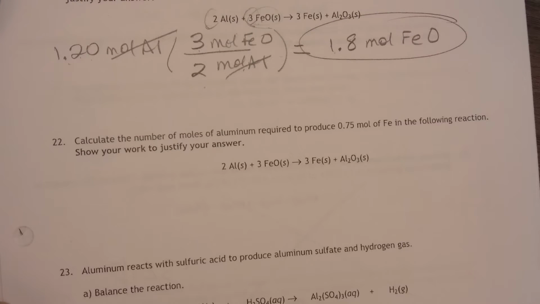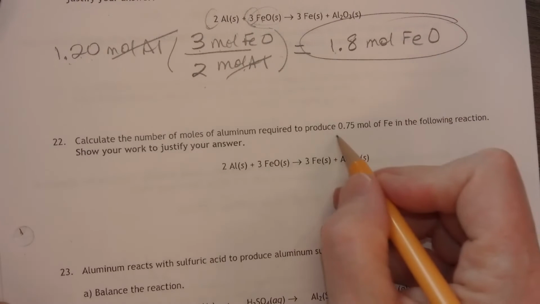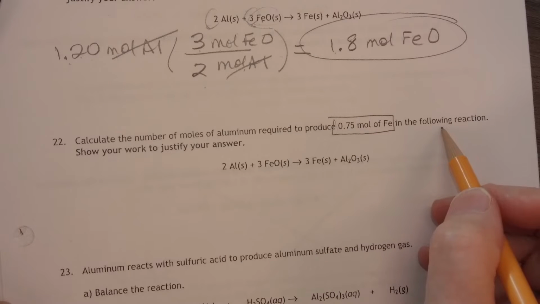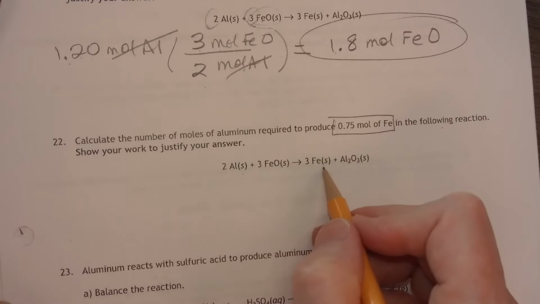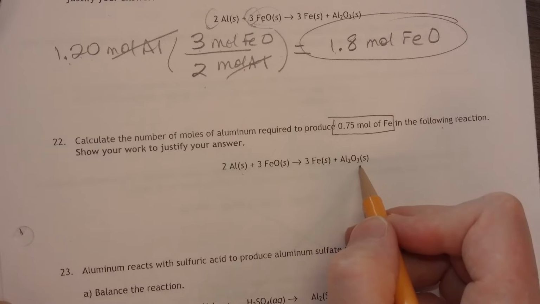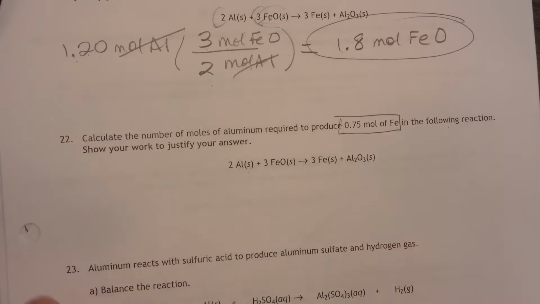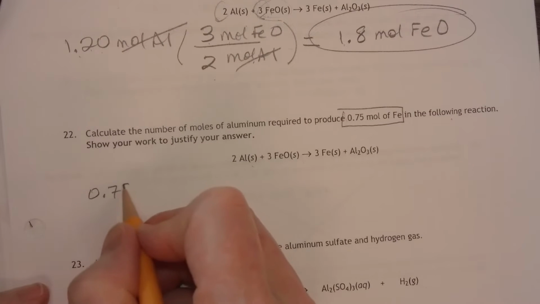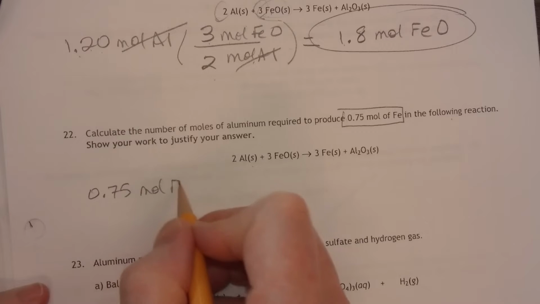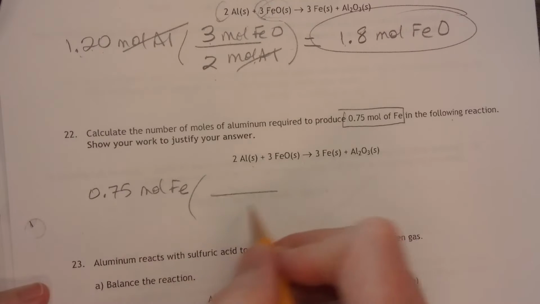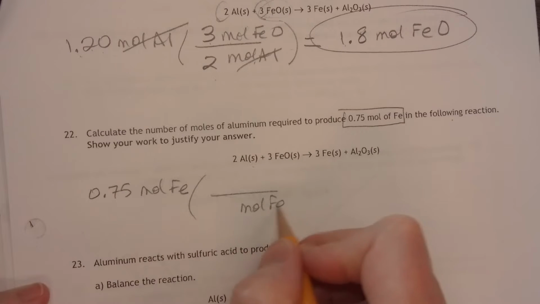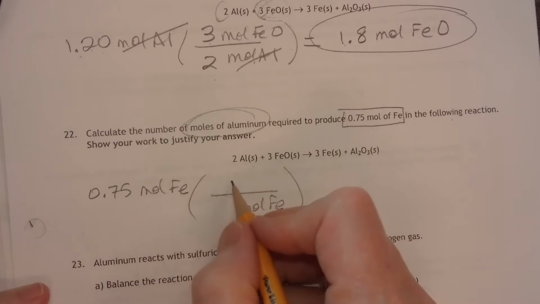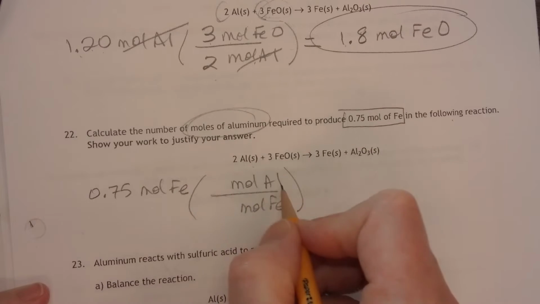Calculate the number of moles of aluminum required to produce 0.75 moles of iron in the following reaction. And look, they have the same exact equation, and they balanced it for us. I'm going to start with 0.75 moles of iron because that was my given. I know I need my moles of iron to divide out, and I want moles of aluminum, so I'm going to put moles of aluminum here.